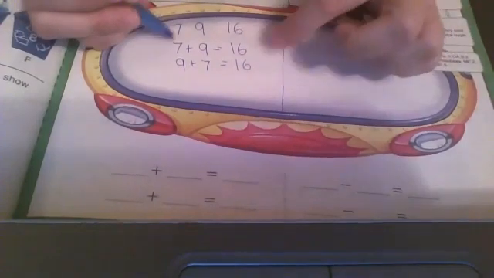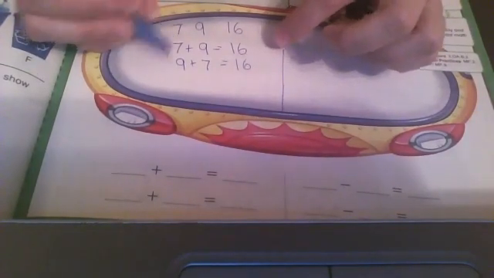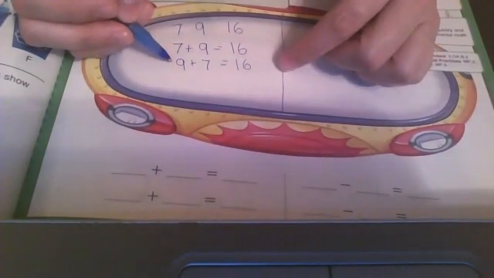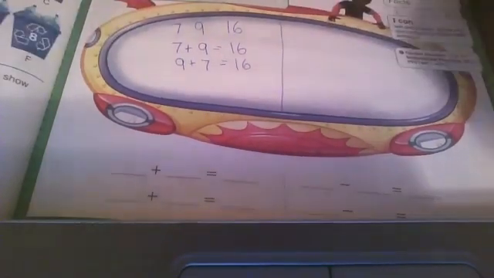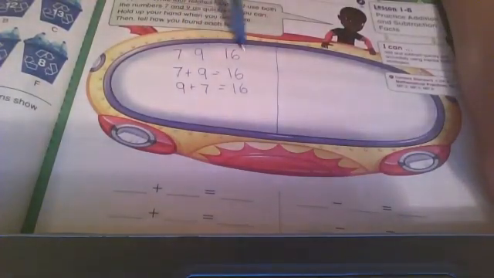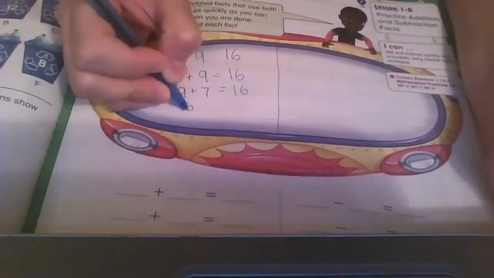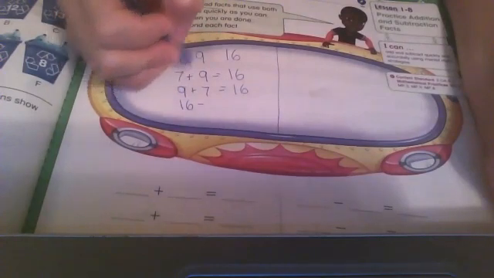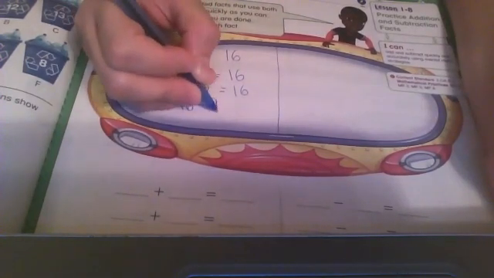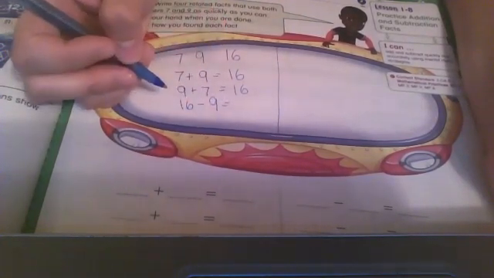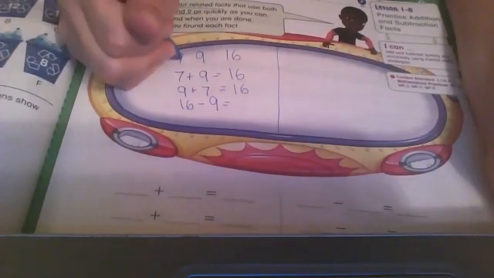Okay, now I know that along with my 2 addition facts, I'm also going to have 2 subtraction facts. And whenever I subtract, I have to start with the biggest number. You got it. Okay, so of these 3 numbers, 16 is the biggest. So I'm going to write 16 minus 9. And since my facts are related, I know that's going to give me 7.